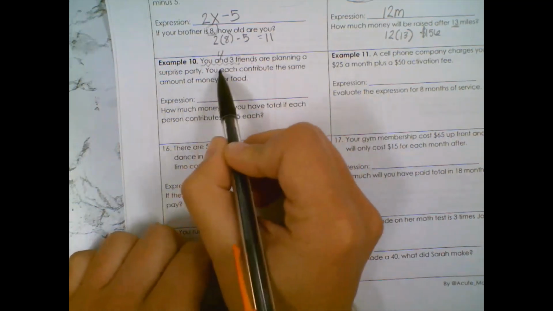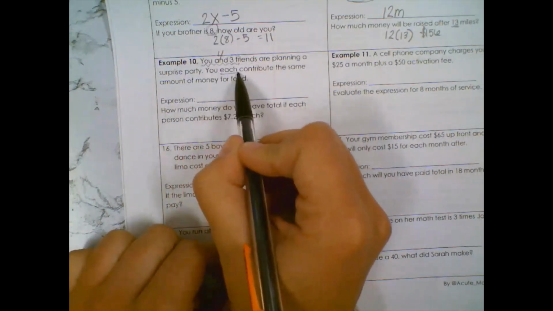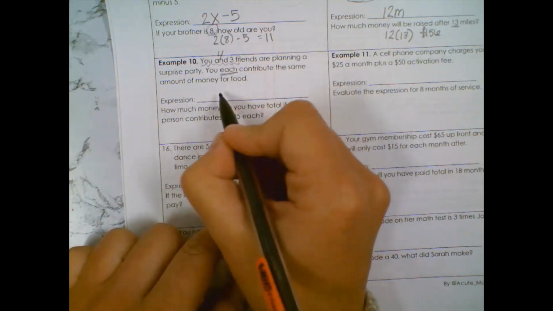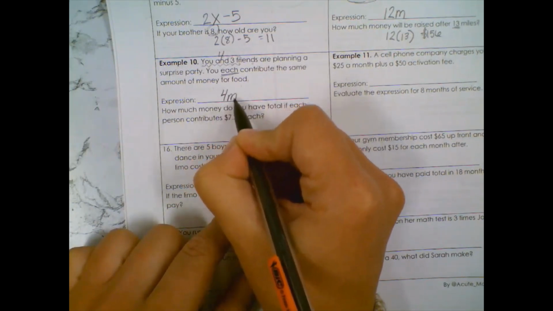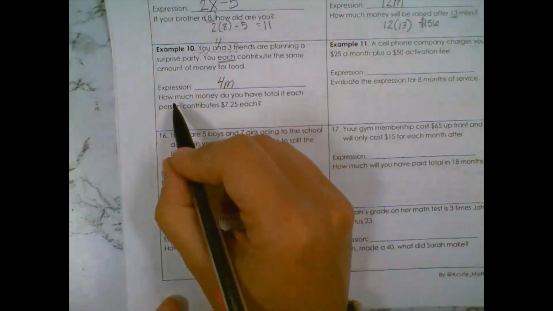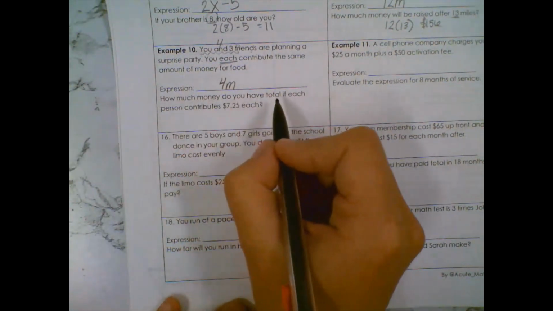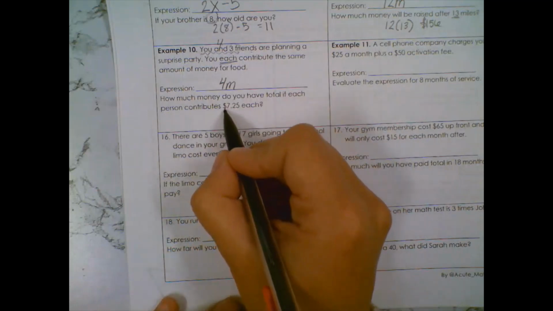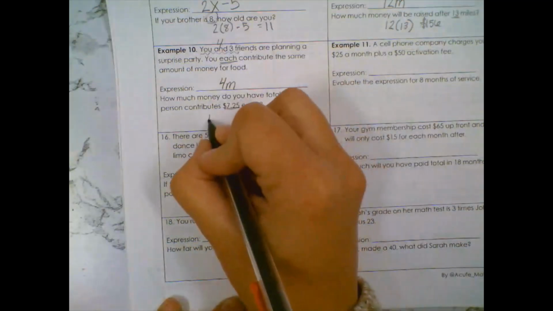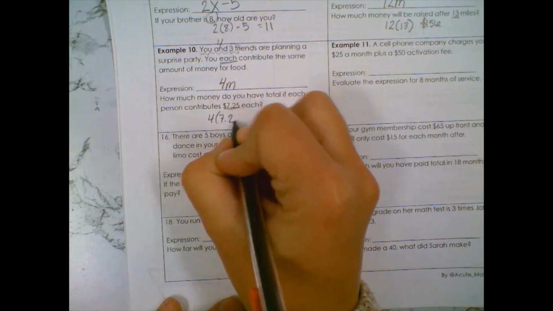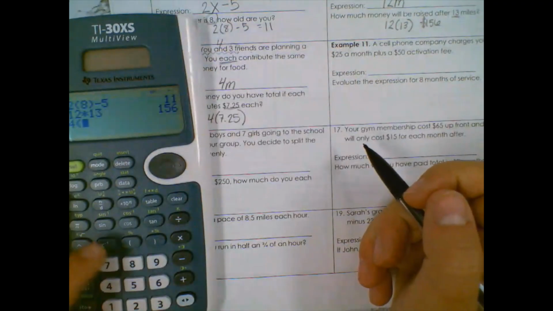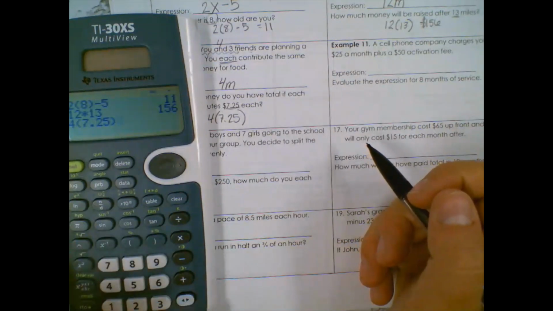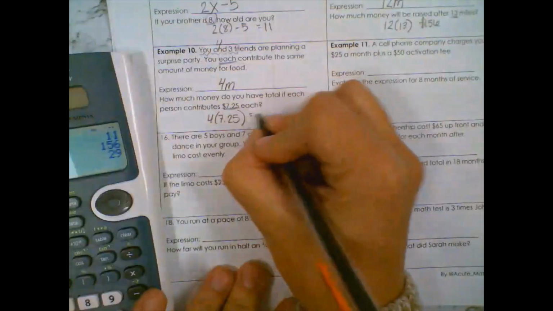And then we're looking for our operation. So each would be multiplication. So 4 people contributing some amount of money for food. And then down here, it's asking how much money would we have total if each person contributes $7.25. So again, that's just evaluating or substituting. So 4 times 7.25. Again, we can just use our calculator for that. And we get $29.